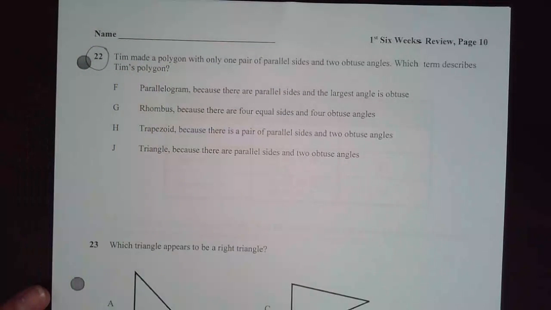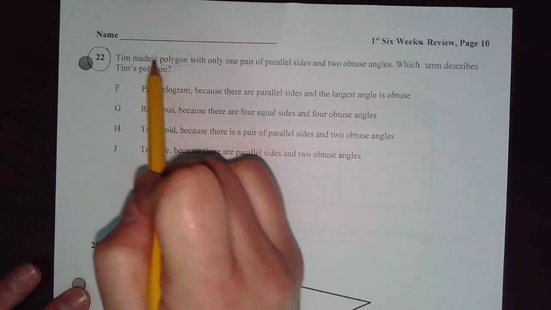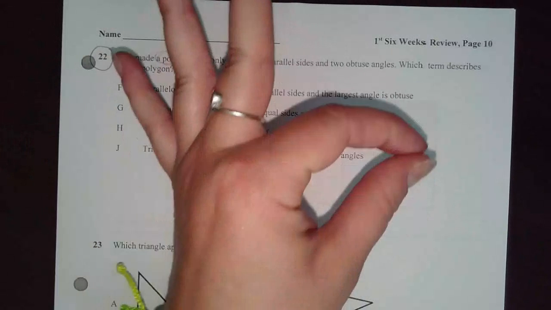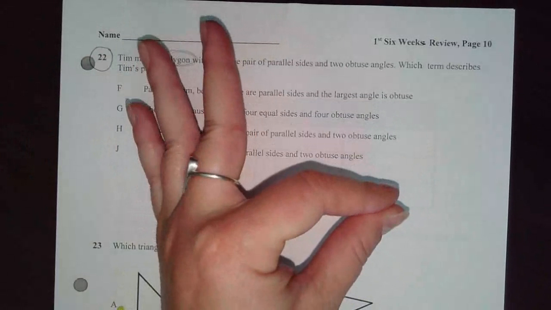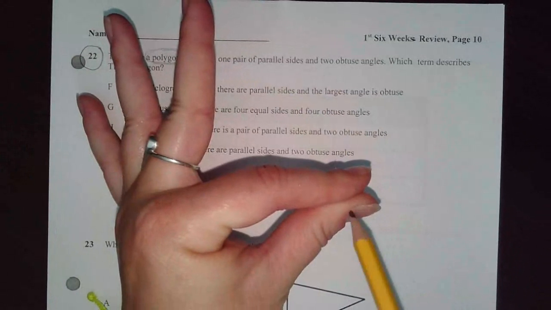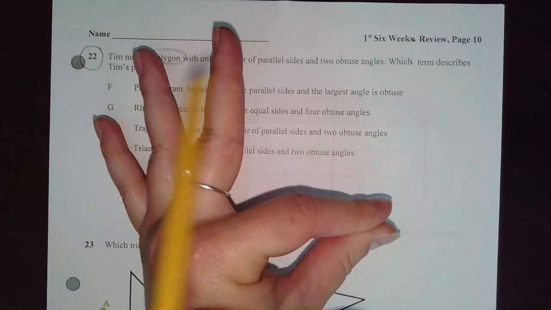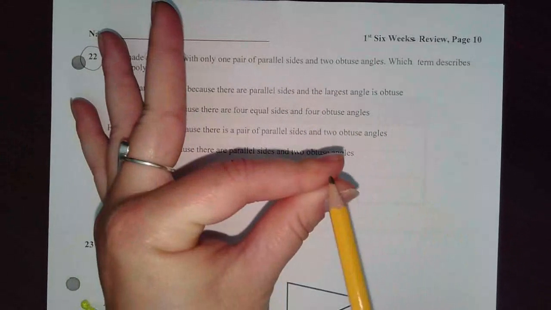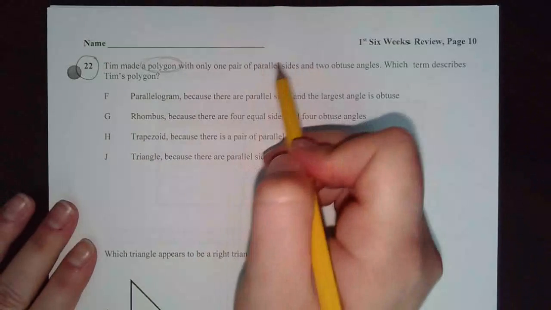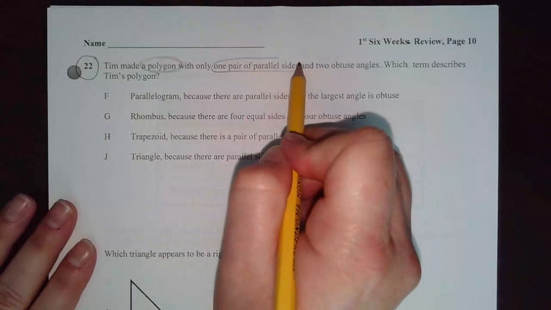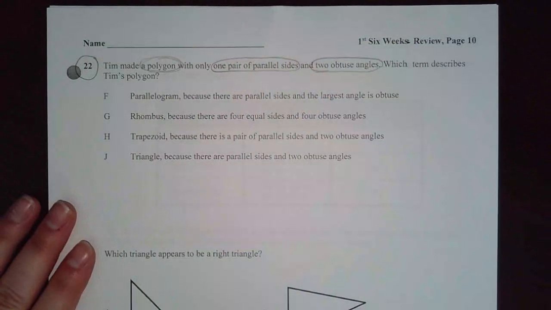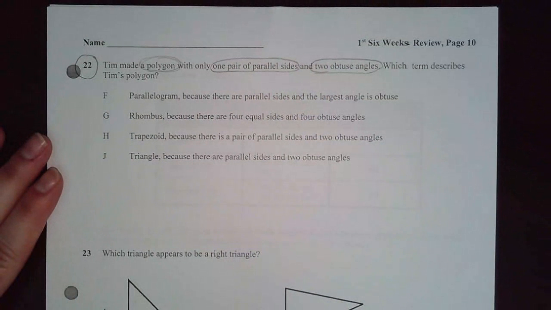Well, I want to show you. This is how I remember what a polygon is. And you will need to know this for 5th grade. But you should have learned about this a long time ago. I go like this, okay? Because a polygon has 3 or more sides, and it's a closed figure. So it has 3 or more sides, and it's a closed figure. So Tim made a polygon with only one pair of parallel sides and 2 obtuse angles. Okay, which term describes Tim's polygon?